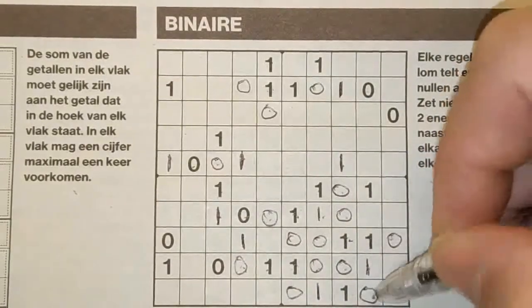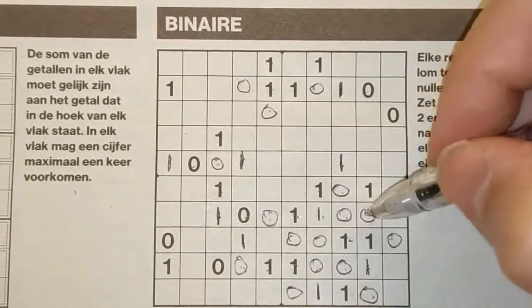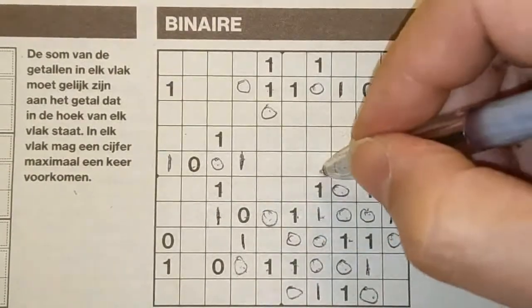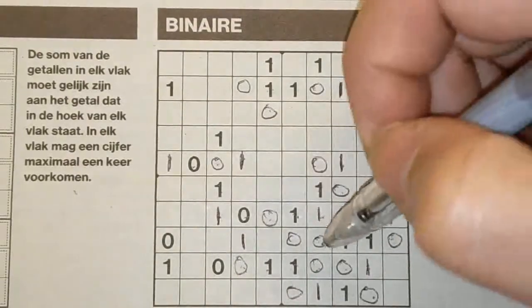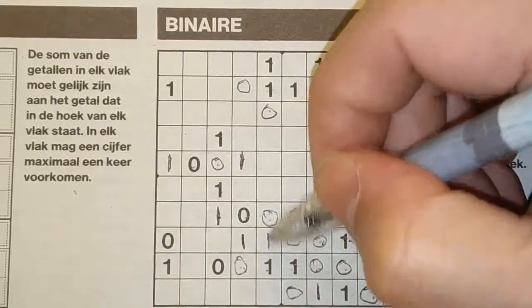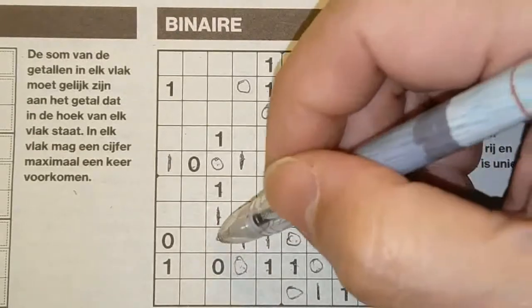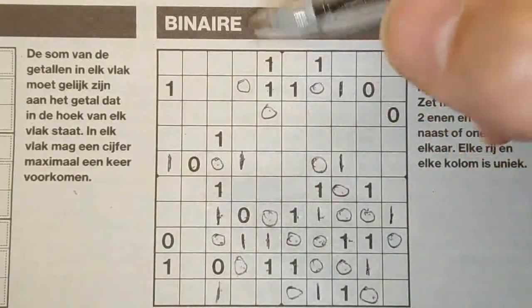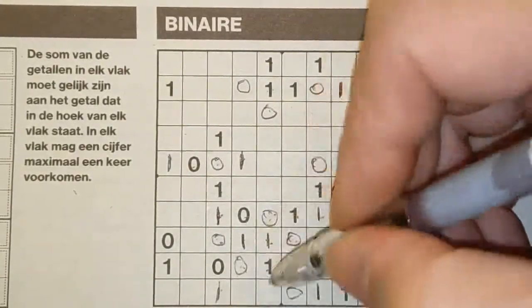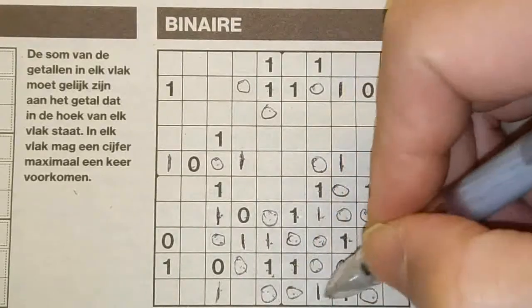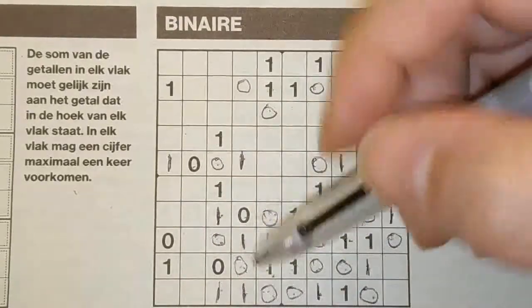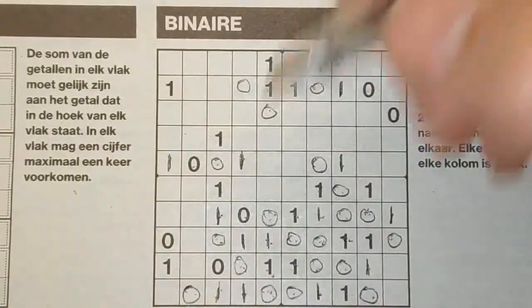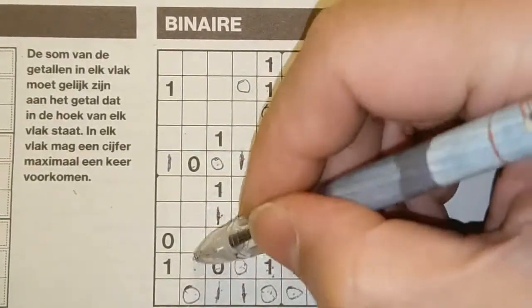A double one, here an O, there an O. A double O, here one, there one. A double one, here an O, there an O.